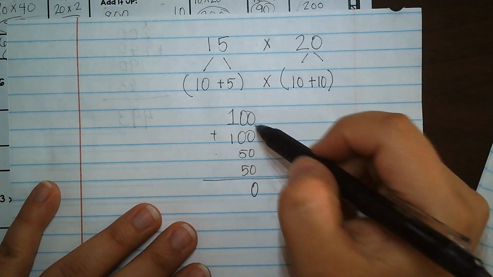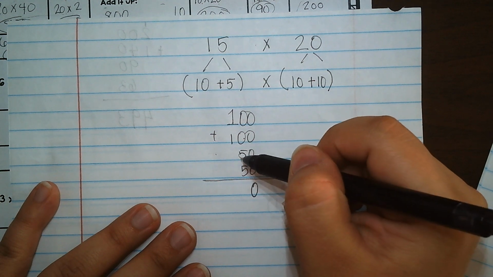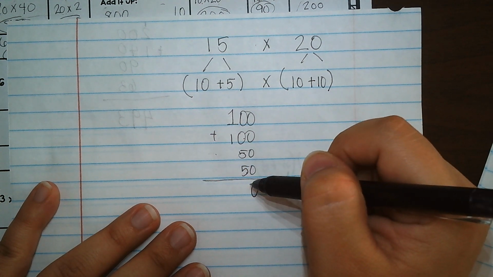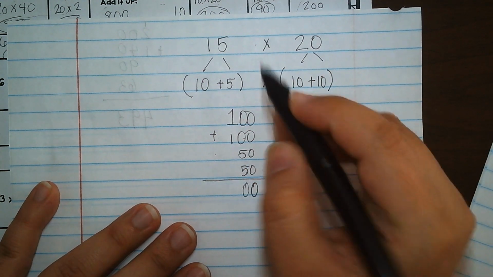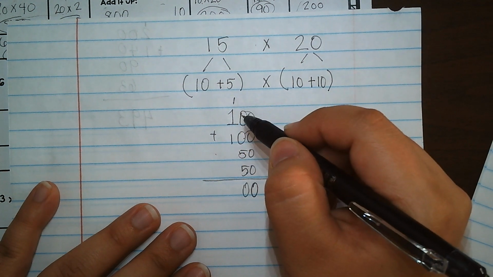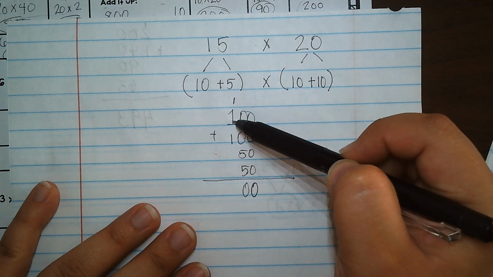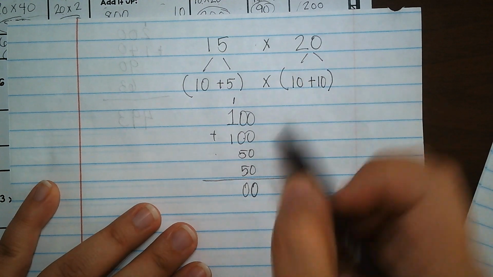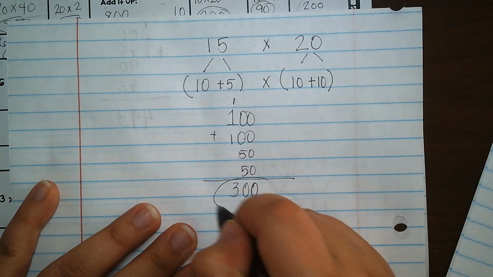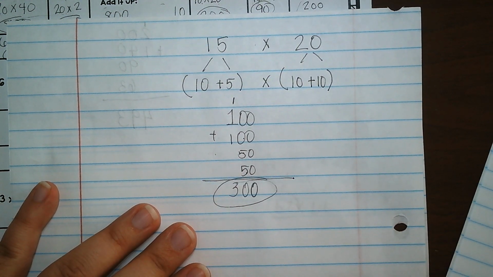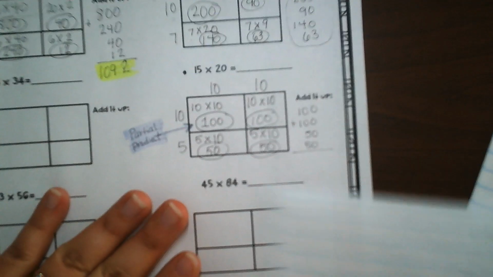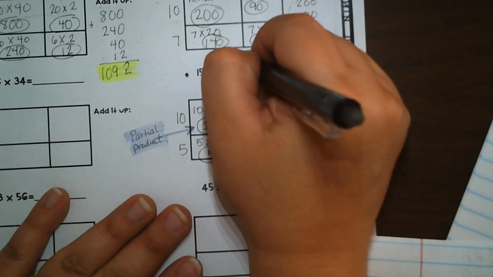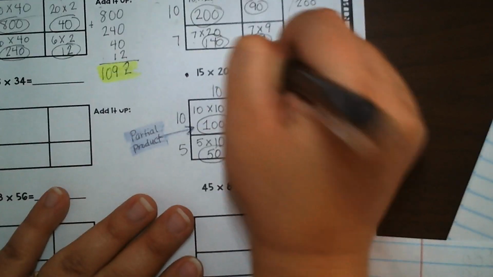Okay. 0 plus 0, 0. And then Jasper, what's 5 plus 5? 10. So you put the 0 there and you put a 1 up there. And what do we call that? 100. Yes, sir. 1 plus 1 is 2. 2 plus 1 is 3. So your final product is what, Carrie? 300. Yes, ma'am. So up here, you're going to write your final product.